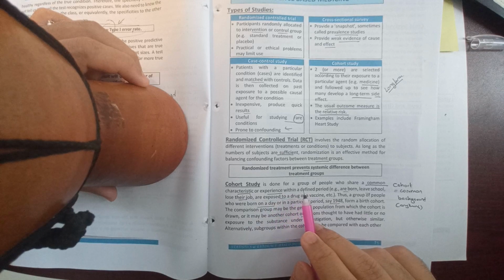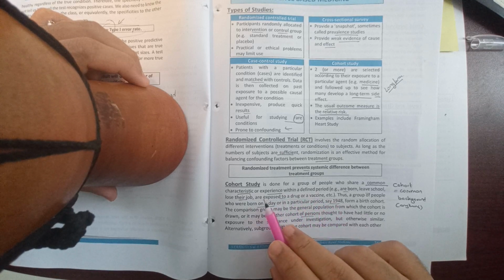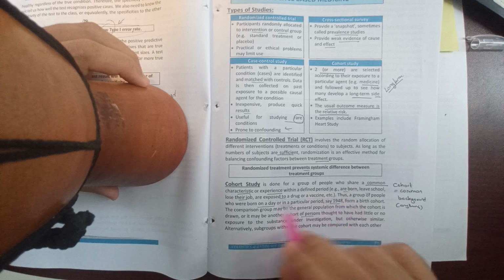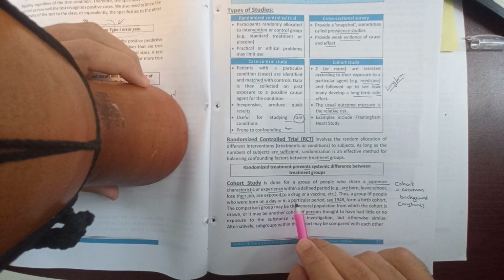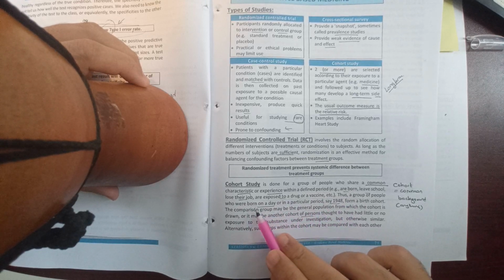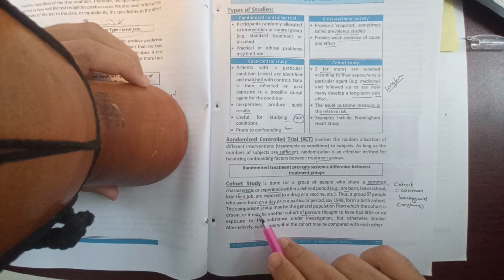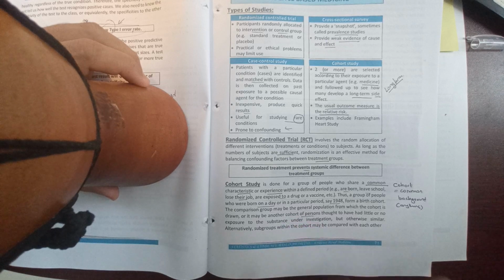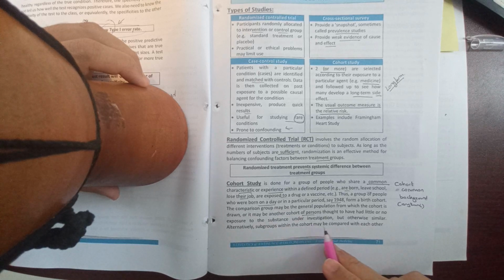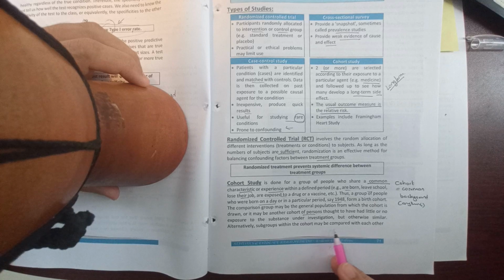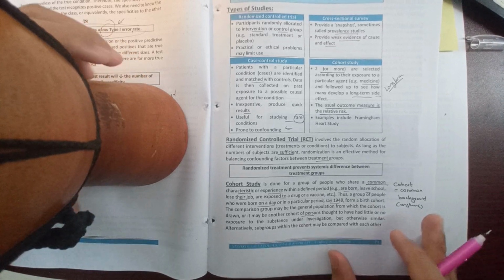A cohort study is done for a group of people who share a common characteristic or experience within a defined period, for example, who are born, leave school, lose their job, or are exposed to a drug or vaccine. A group of people born on a day or in a particular period, say 1948, form a birth cohort. The comparison group may be the general population from which the cohort is drawn, or may be another cohort of persons thought to have had little or no exposure to the substance under investigation, but otherwise similar. Alternatively, subgroups within the cohort may be compared with each other. Similar background as well.